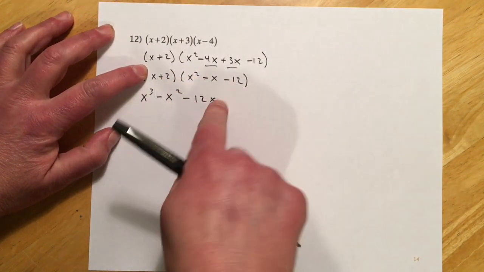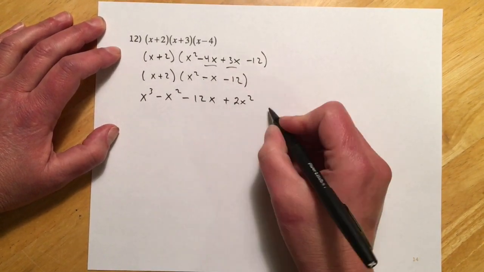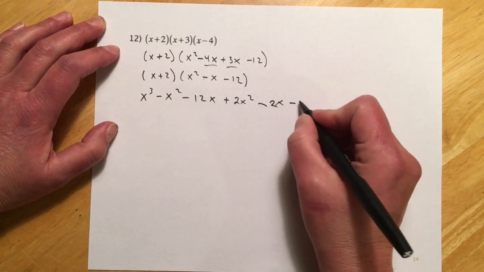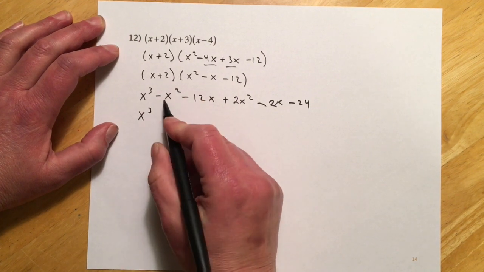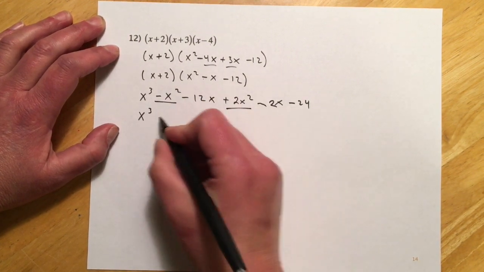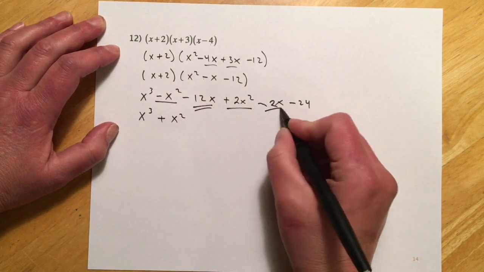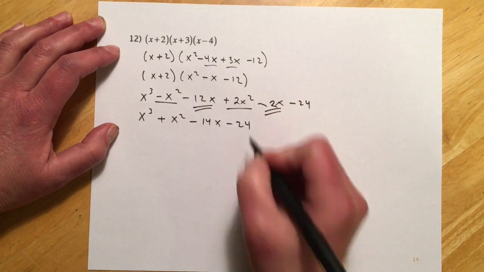And then this time it's just going to make everything 2 times bigger. So that'll be plus 2x squared minus 2x, and 2 times 12 for minus 24. So like terms, x cubed, minus x squared plus 2x squared, so that's going to be x squared. And then minus 12 minus 2 is minus 14x, and minus 24.